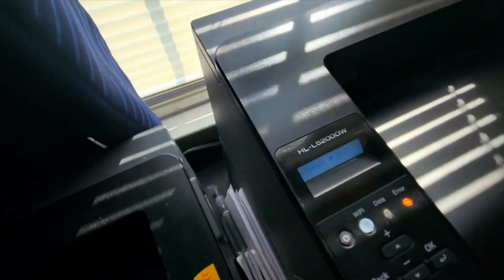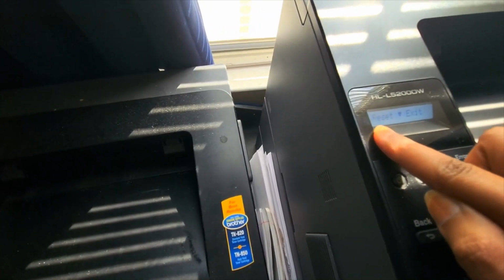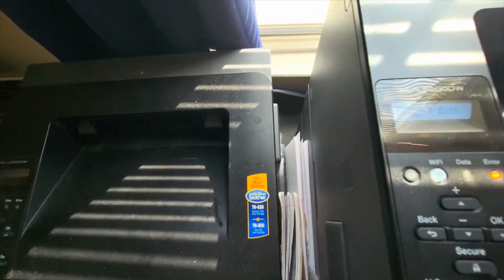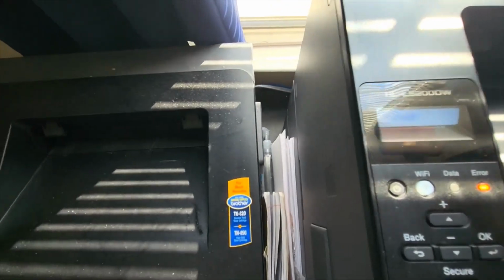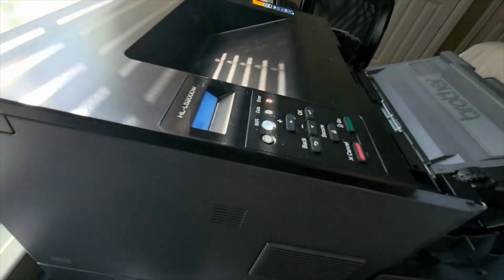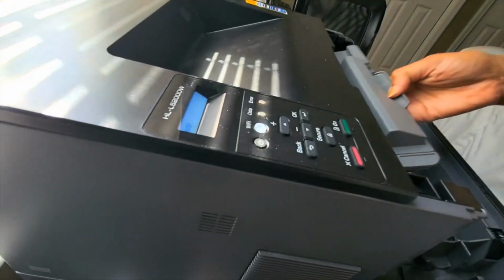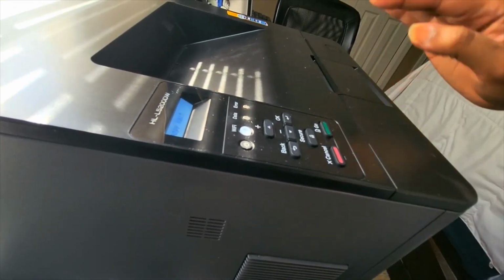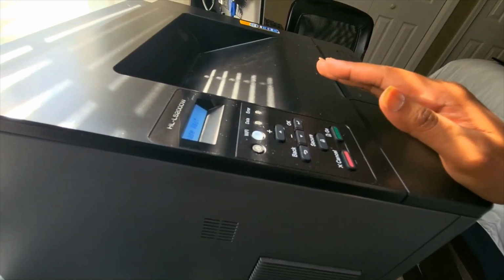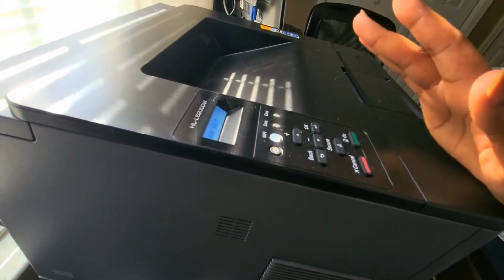It's then going to ask you, do you want to reset? And it tells you if you want to reset, you're going to do the up arrow. Hopefully you can see that. So I do the up arrow. It then says that it has accepted and it's ready to go. So I then put back in my toner. I close it up. Give it a second to recalibrate or reset the toner or whatever it is. And then after a moment, it's ready to go.